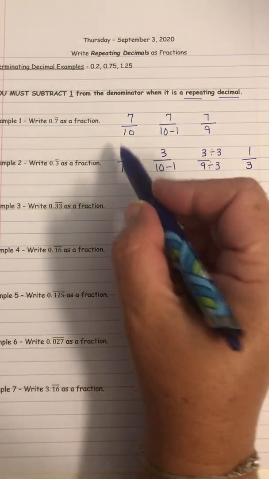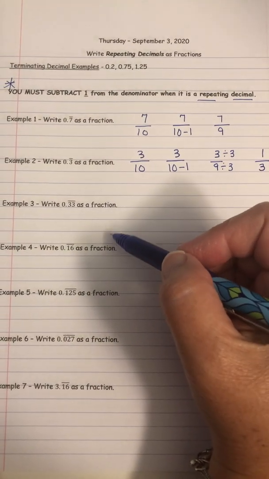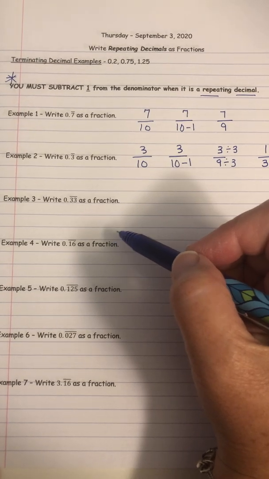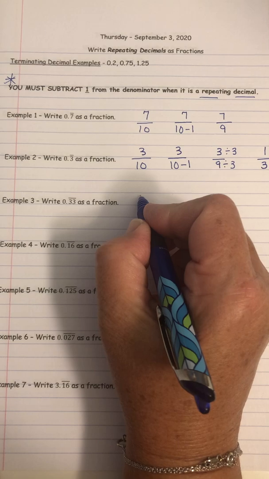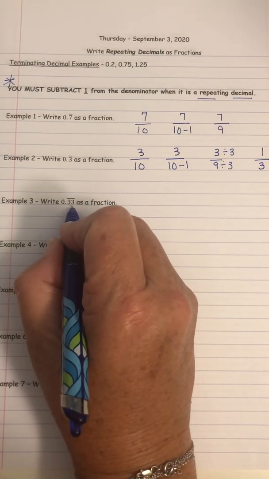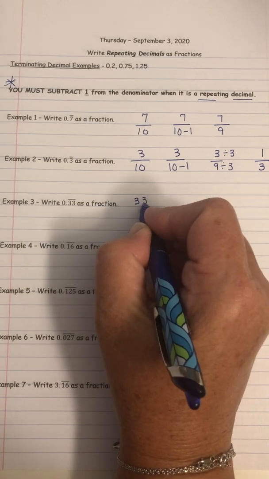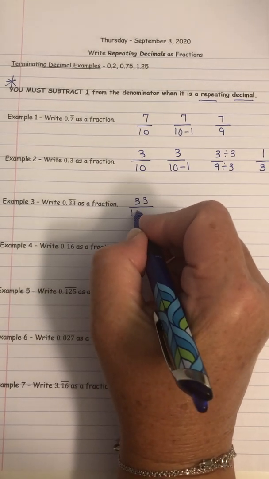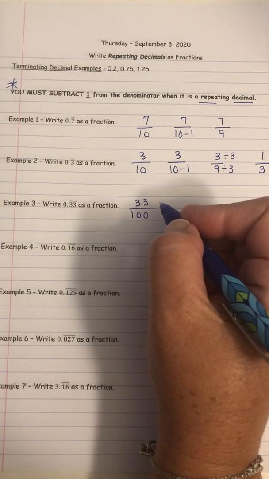Now, that's if they're in the tenths place. The next two we're going to look at are in the hundredths place. So same thing happens. I'm going to write, remember we're looking at the right one in the hundredths column, 33 over 100. Don't forget the rule. We got to subtract 1.